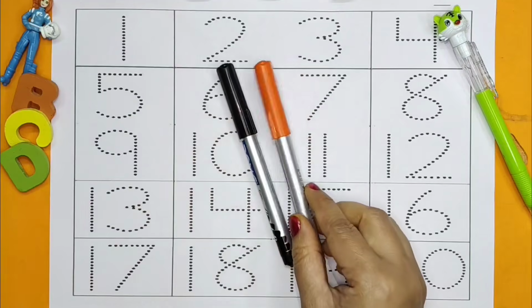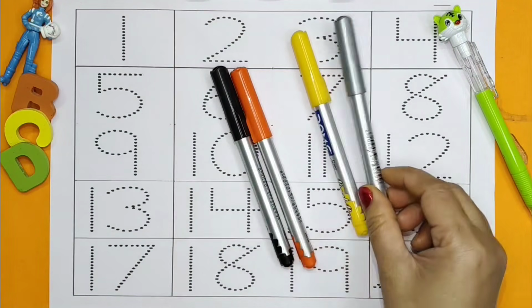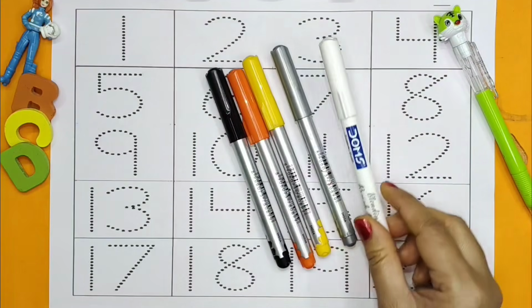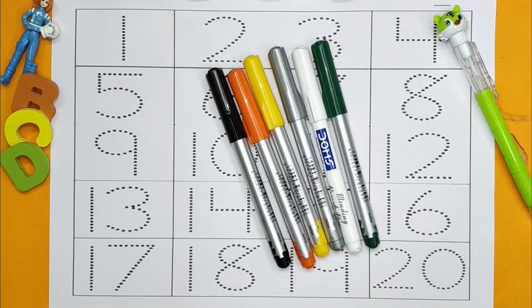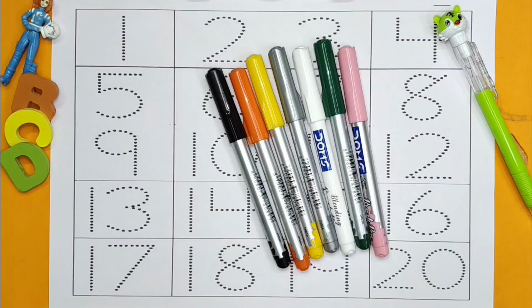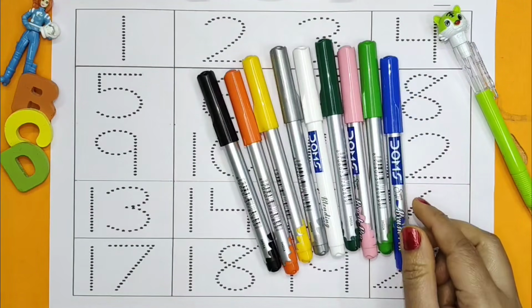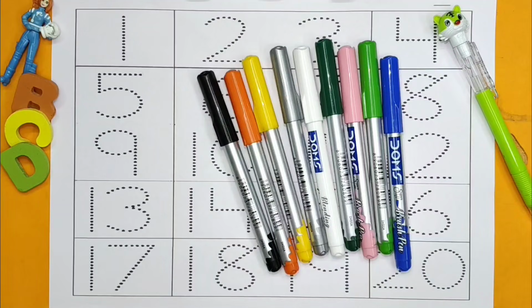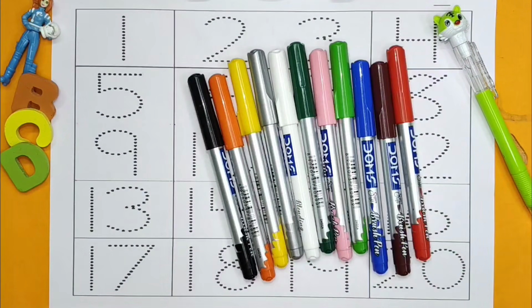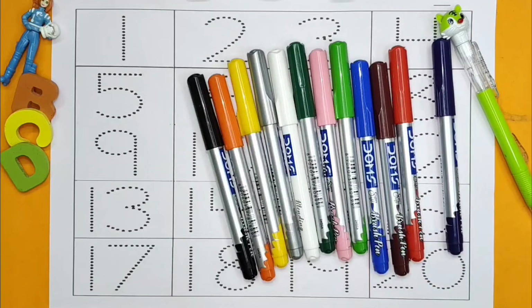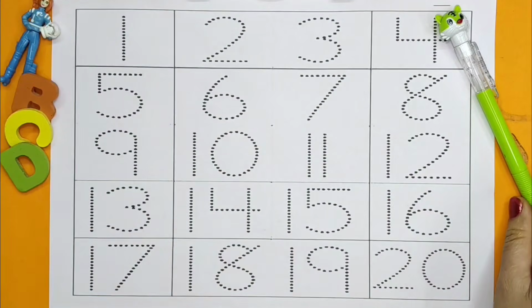Black color, orange color, yellow color, gray color, white color, dark green color, pink color, light green color, blue color, brown color, red color, purple color, pink color.